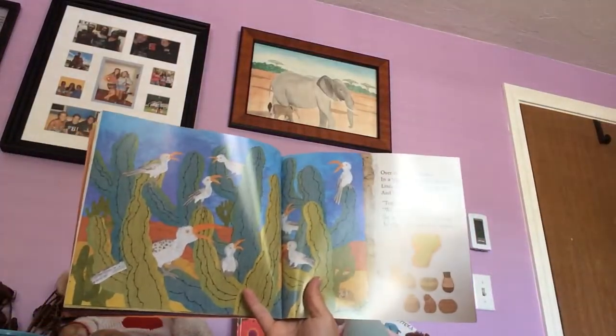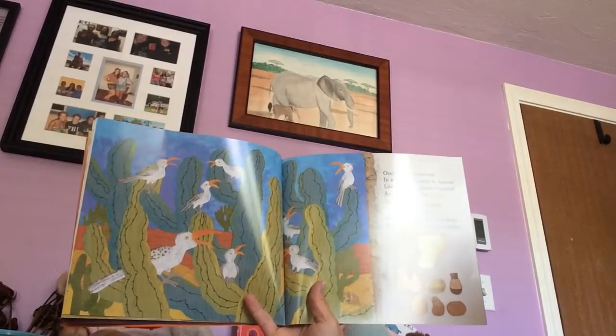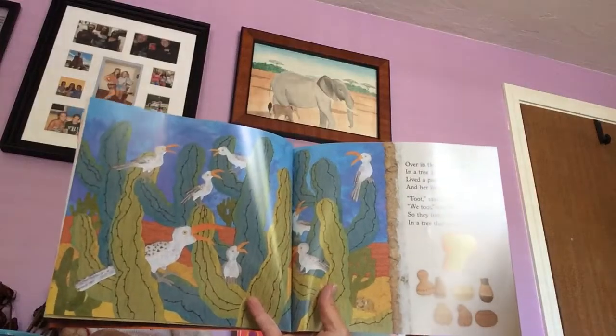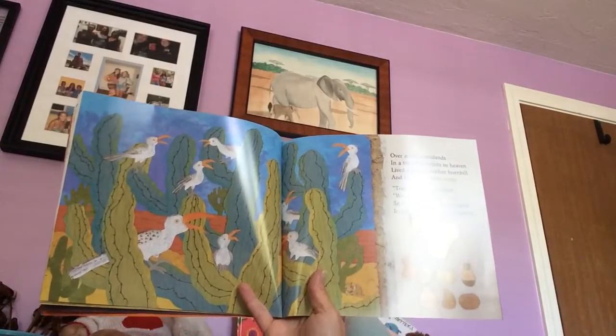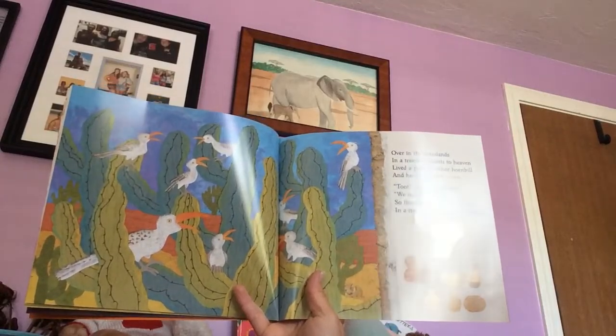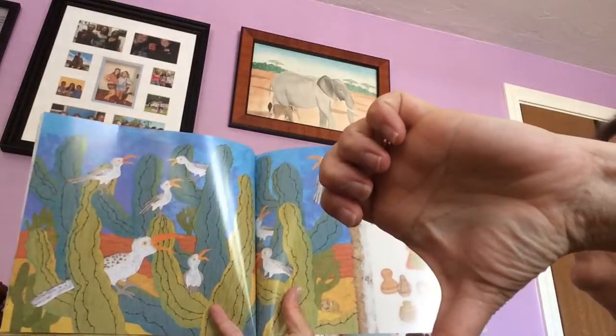Over in the grasslands, in a tree that points to heaven, lived a pretty mother hornbill and her little chicks seven. Toot, said the mother. We toot, said the seven. So they tooted loud and long in the tree that points to heaven, kind of like a cactus. And I did not hear about the hornbills yesterday.